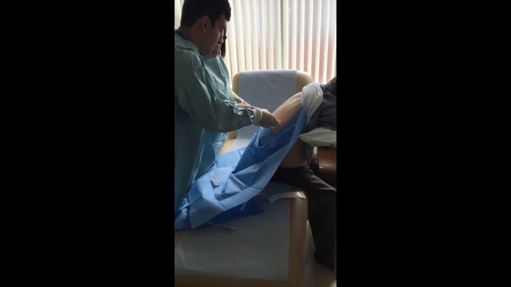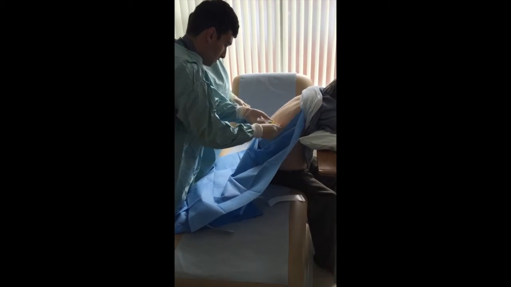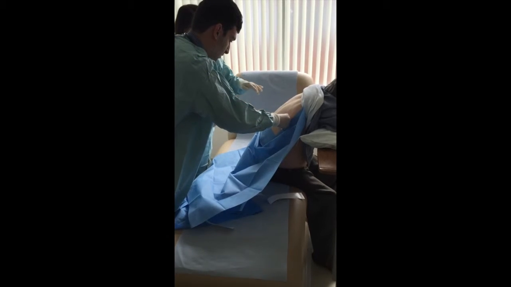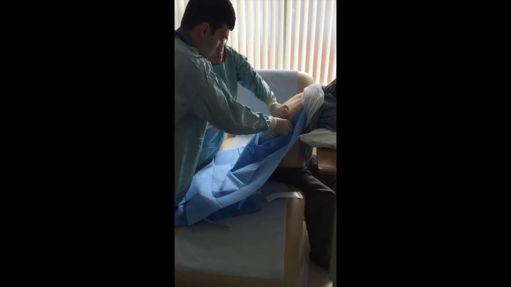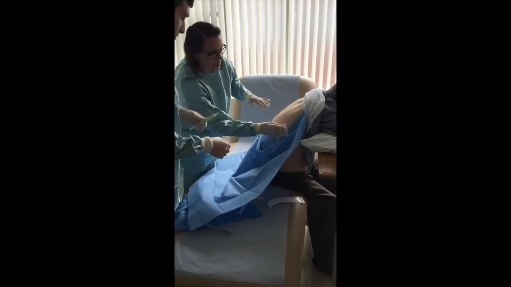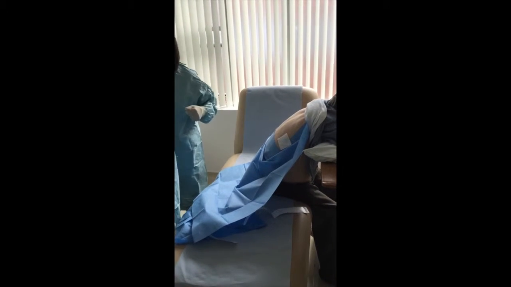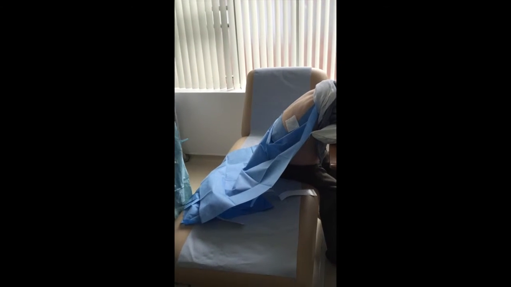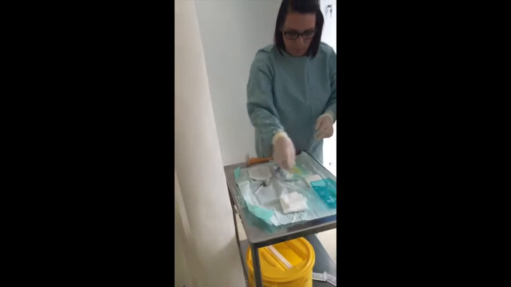So pick up a piece of gauze. Just put that straight over. Okay. And then you can let that local anaesthetic take effect while we get the kit set up. And I'll just show you setting up the kit here, with all the sharps in here.